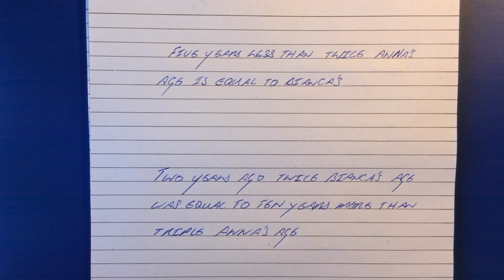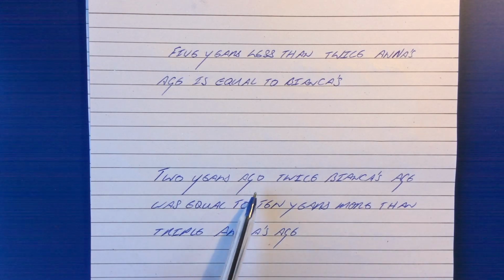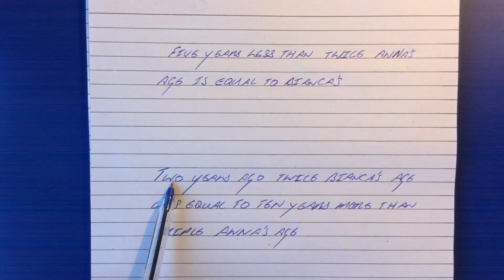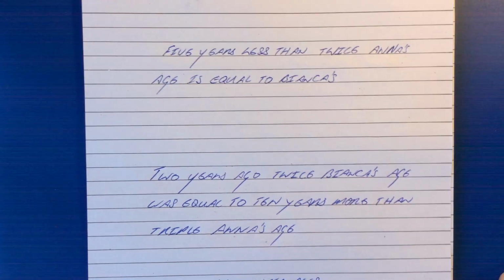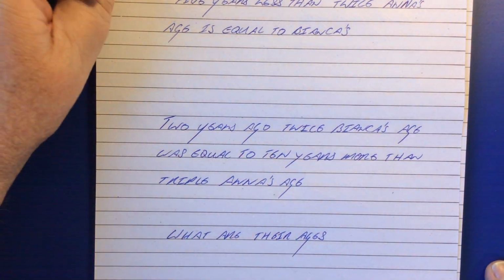So we have two people, A and B. The second part of this, and there's always a second part, says that 2 years ago, and that's kind of a key phrase that will trip a lot of people up, twice Bianca's age was equal to 10 years more than triple Anna's age. And the question, of course, is what are their ages? That's the little postscript down the bottom.